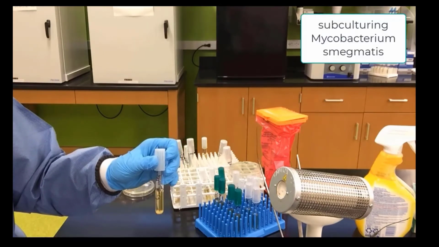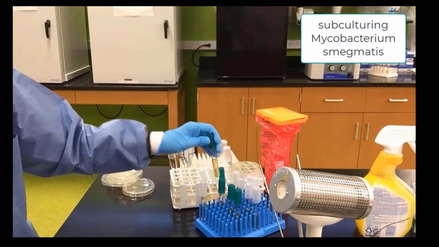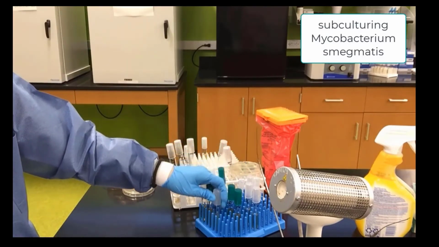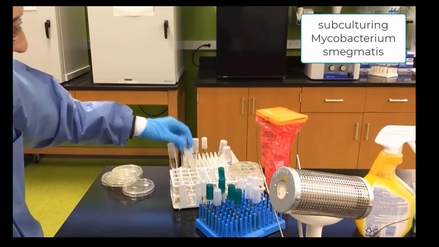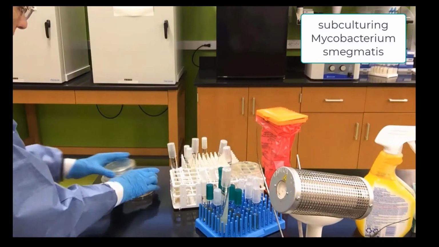And we will now pick up Mycobacterium smegmatis and subculture Mycobacterium. We organize the gelatin that we've labeled for Mycobacterium, the liquid, the slant, and the plate.